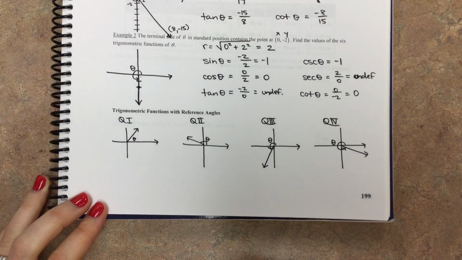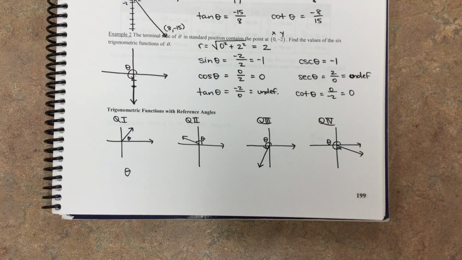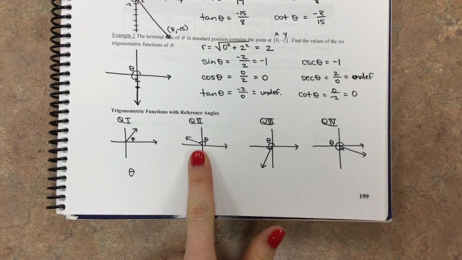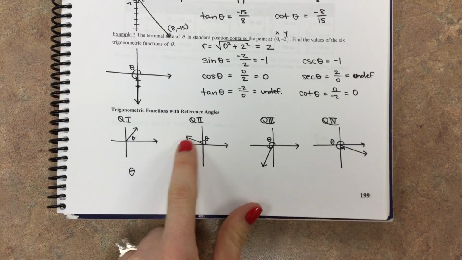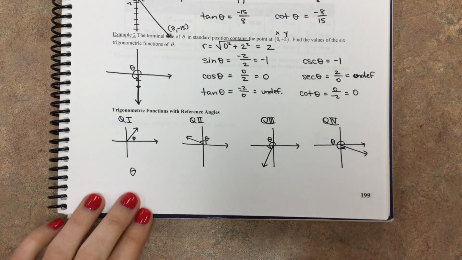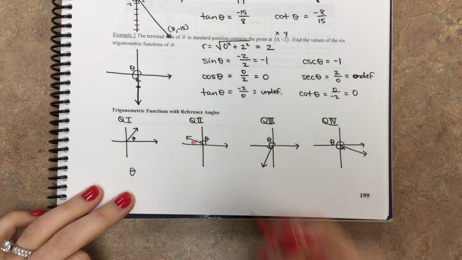So here, theta just is theta. And so we just use normal theta, same way that we did in all the 12-1 stuff. Here, what we do is we take theta, and if we look at the reference between 180, this measurement right here is always going to be 180 minus whatever theta is in the first quadrant. So we're going to call this theta prime.